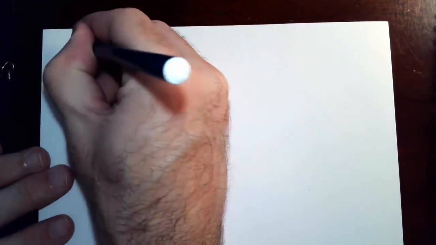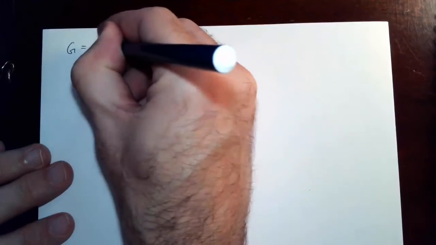So recall that the definition of G is H minus TS.